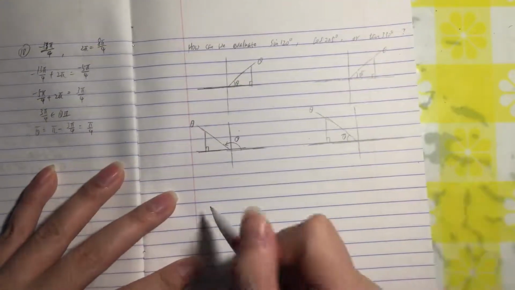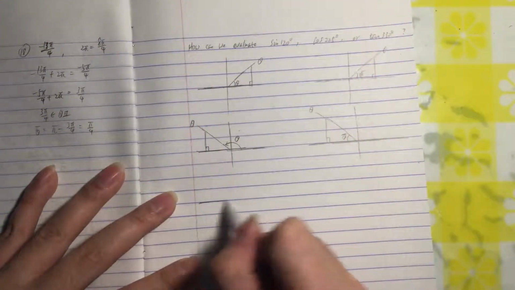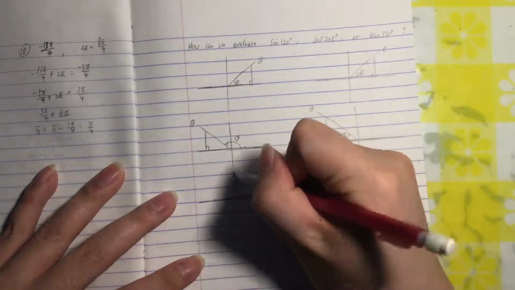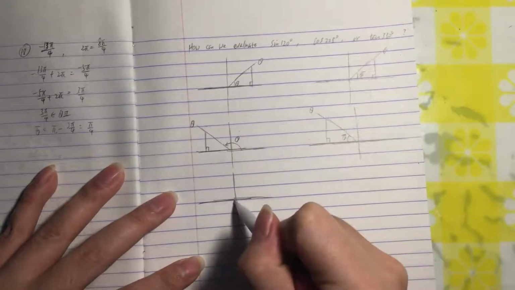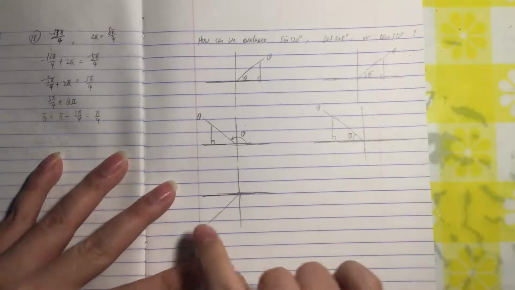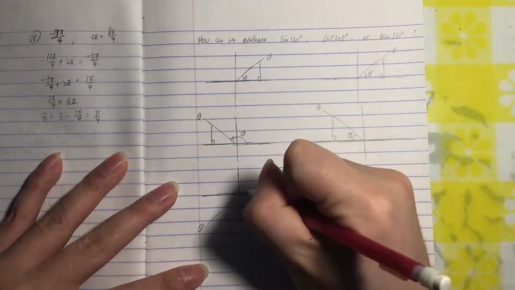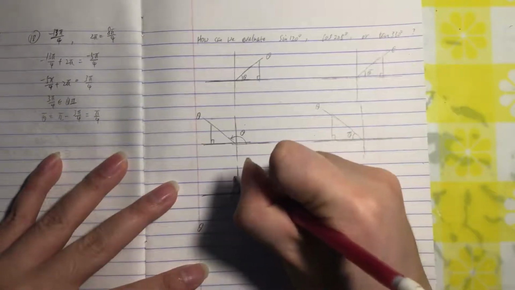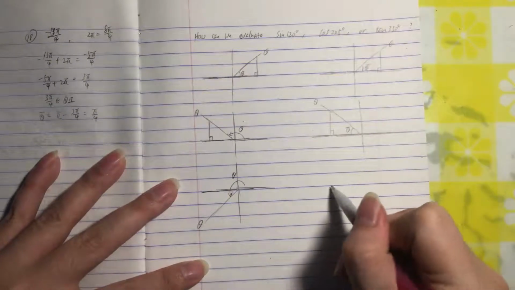Again, if angle theta lies in quadrant 3, that's angle theta. And its reference angle looks like this.